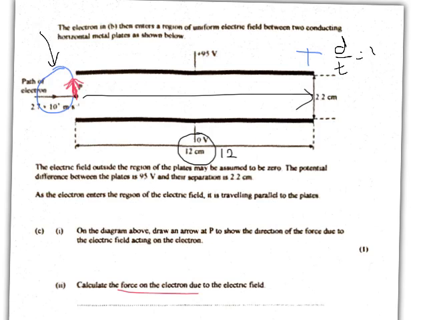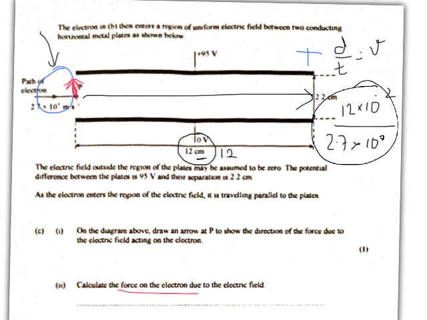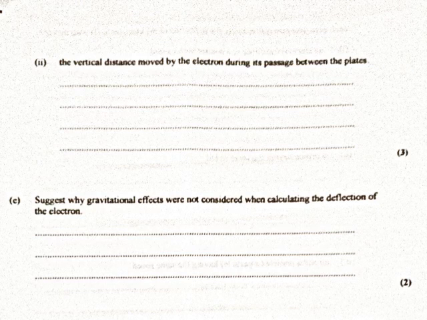Distance over speed would give us that time, so 12 times 10 to the minus 2, because it's in centimetres, over 2.7 times 10 to the 7, okay, which would give us 4.4 times 10 to the minus 9 seconds.